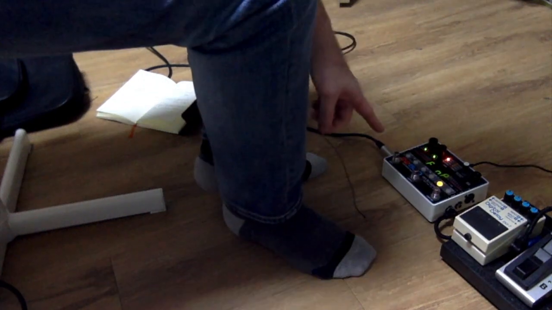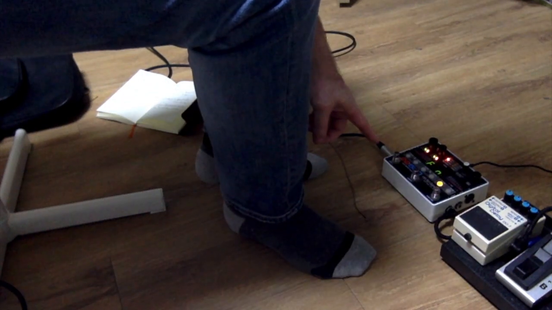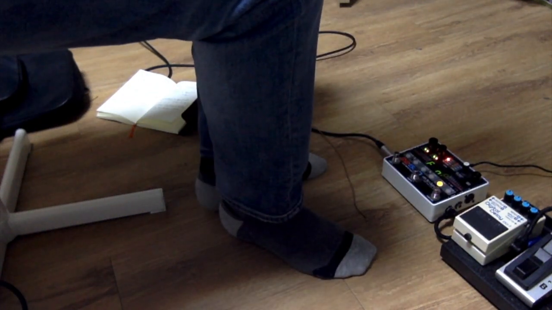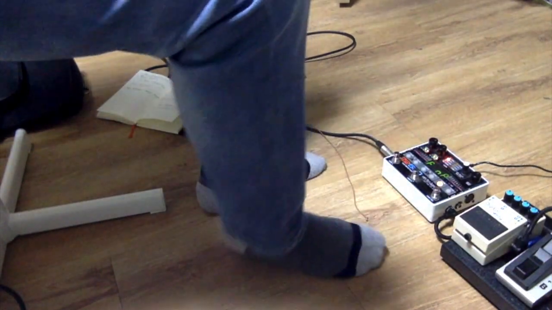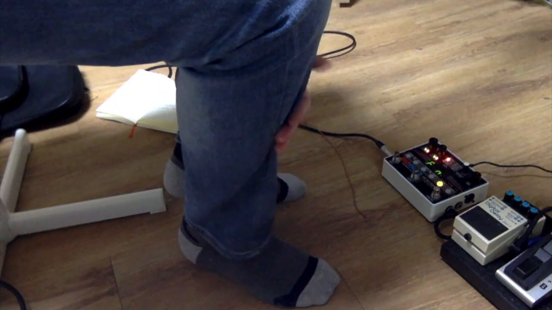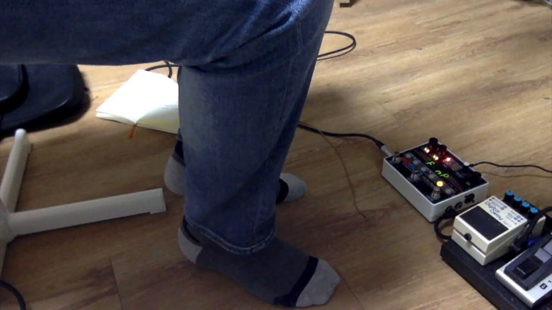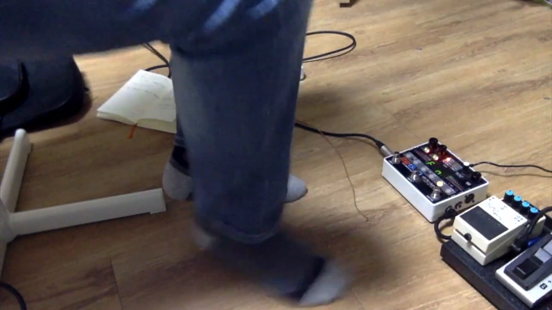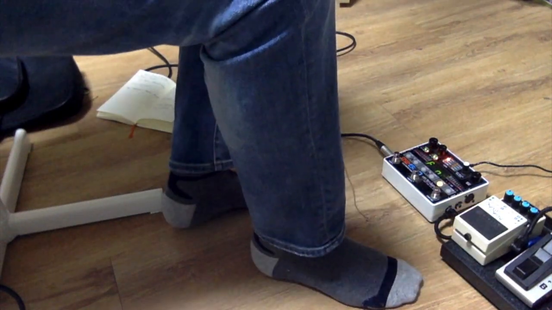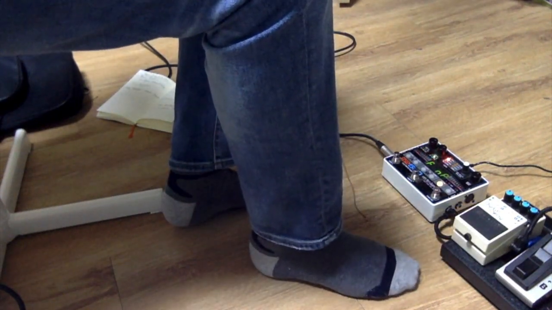So now it's 3 bars plus half a bar on loop B. Alright, so you can do something odd and weird, like if you want to do some ambient experimental stuff, I think it works pretty cool. Let's try something.